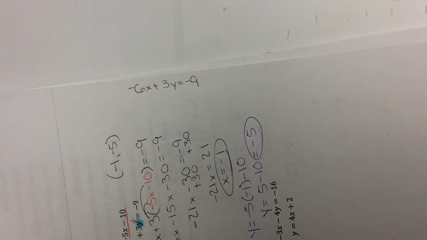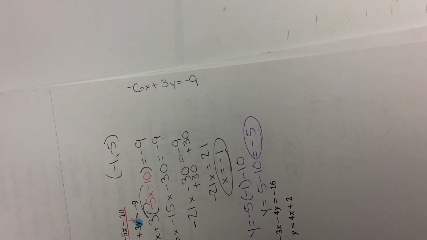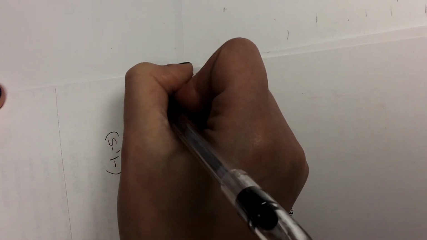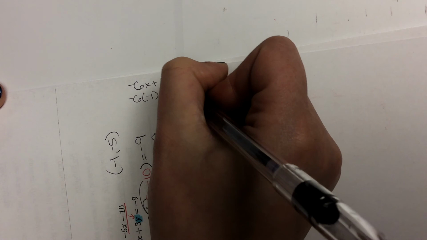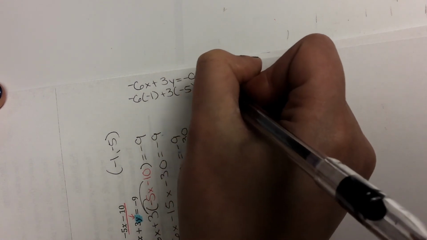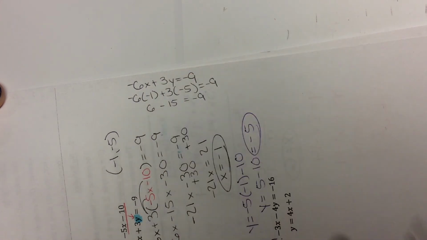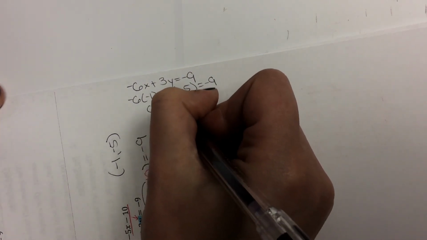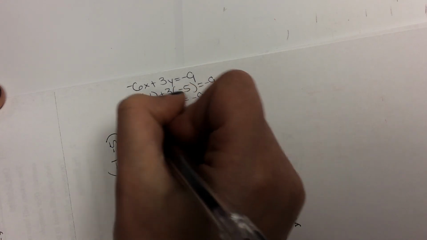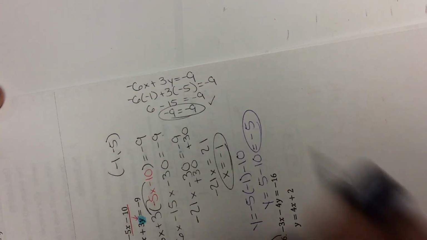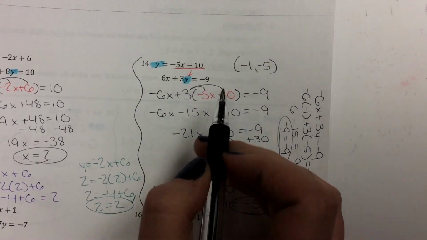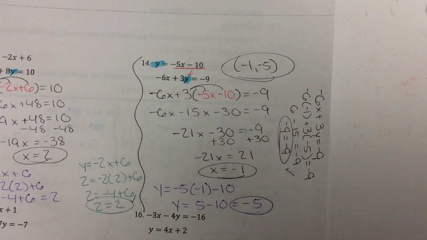So I'm going to plug in x and y, and I get negative 6 times negative 1 plus 3 times negative 5 equals negative 9. We have 6 minus 15 equals negative 9. 6 minus 15 is negative 9, so does negative 9 equal negative 9? It sure does. So check mark, we checked our work. It turns out this is the solution for this system.